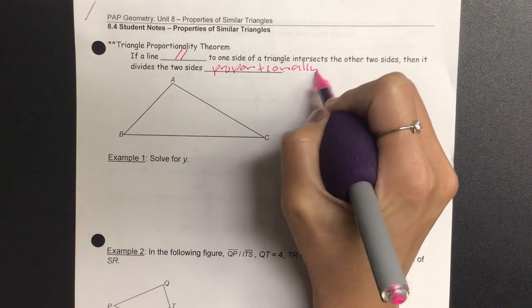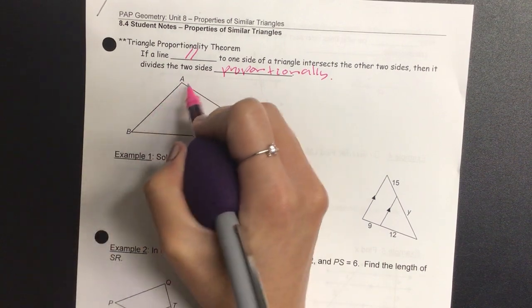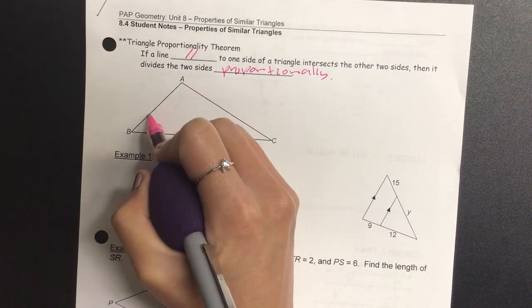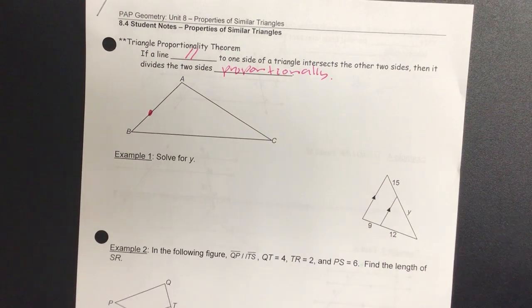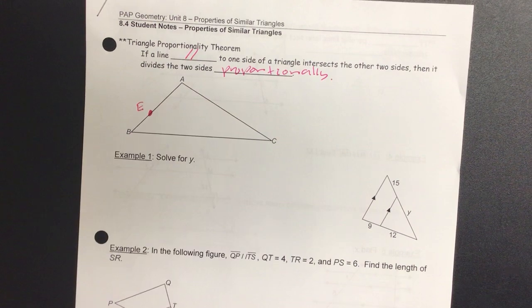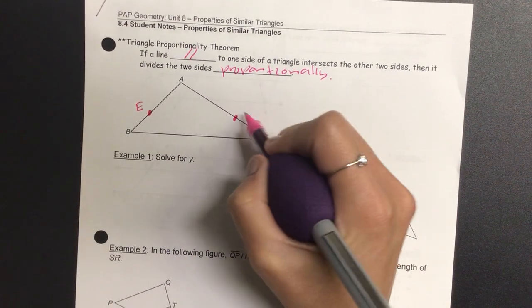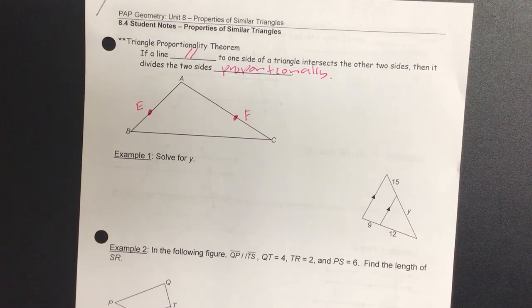So we're going to analyze the figure on the bottom. So here's what I want you to put. Put a dot anywhere in between, and I would not assume it's in the middle. Make it closer to A or closer to B. It does not matter. Let's call that point E. And go straight across to the right. Make another point, let's call that F, and connect.